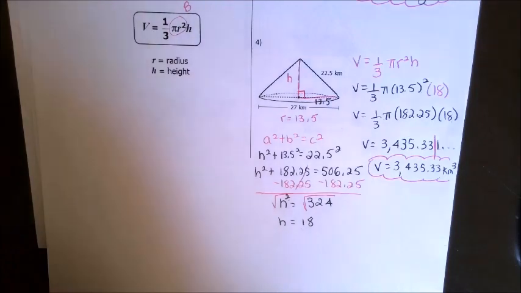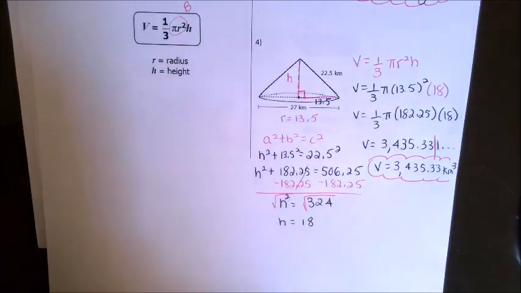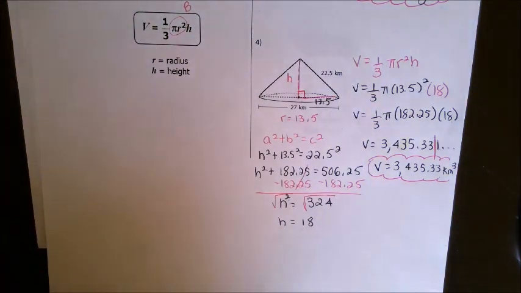So this video is just the basics, using your formulas to find the volume. In the next video, I'm going to do a mixed practice with the cones and pyramids and some word problems, so you can practice with that.